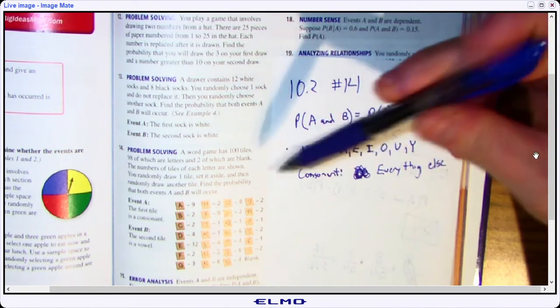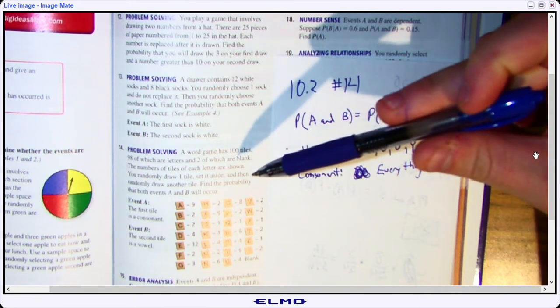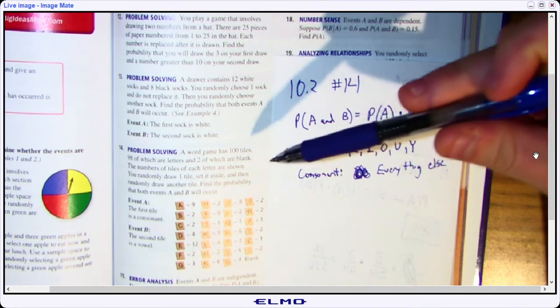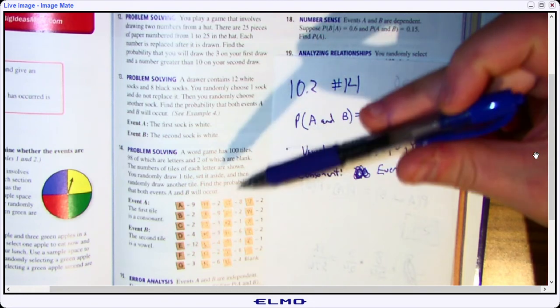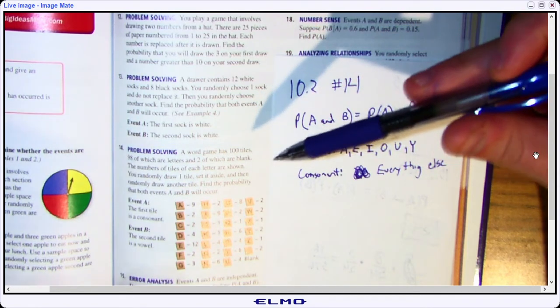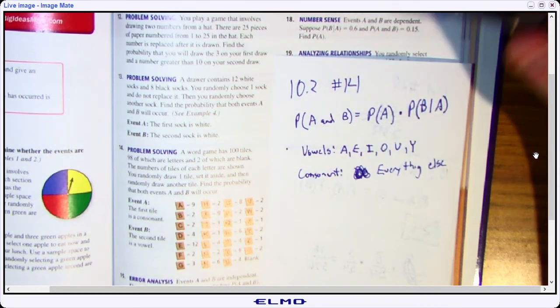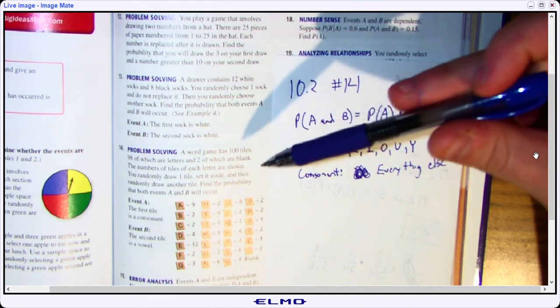Alright, first things first, because we're pulling out a tile and then we're setting it aside, we know we're talking about dependent events, right? Because the probability changes after I do that first pull. Once I pull one out of there and then I go to pull again, probabilities are all different because there's one less tile in the bag. That's the first thing to know.